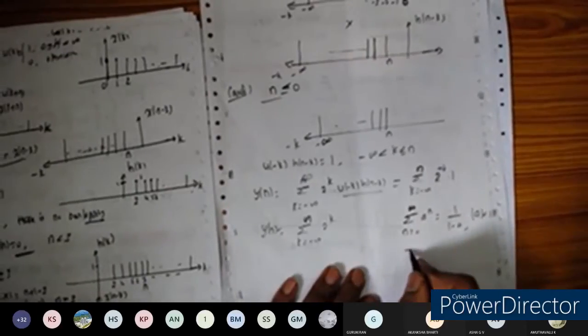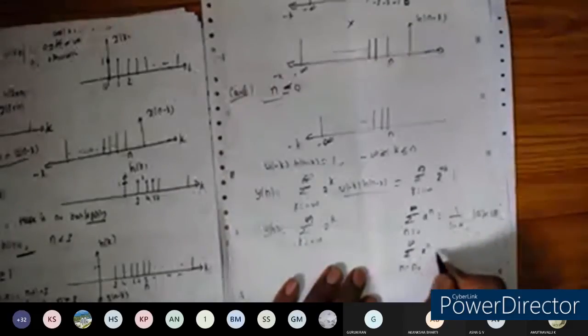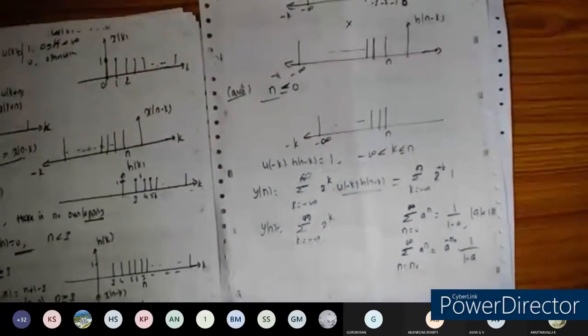And here we have another kind of formula, the extended version, that is summation n equal to n naught to infinity of a to the power of n. This can be written as a to the power of minus n naught into 1 divided by 1 minus a. I think I have given these formulas in the first chapter. So can we write like this? A to the power of minus n naught divided by 1 minus a. So these are the other kind of formulas we can obtain here.